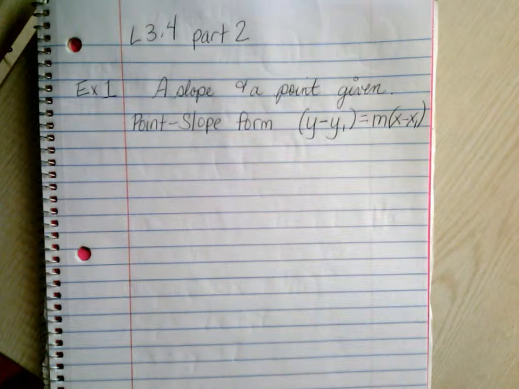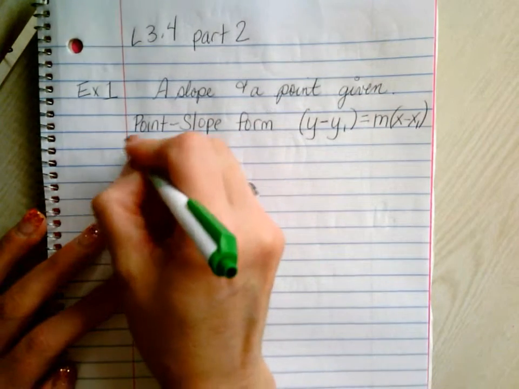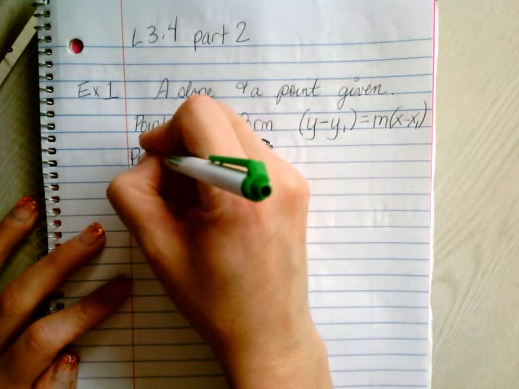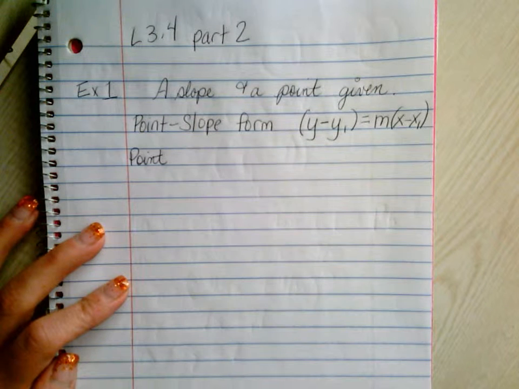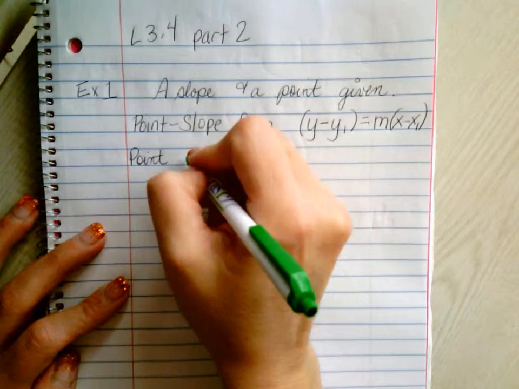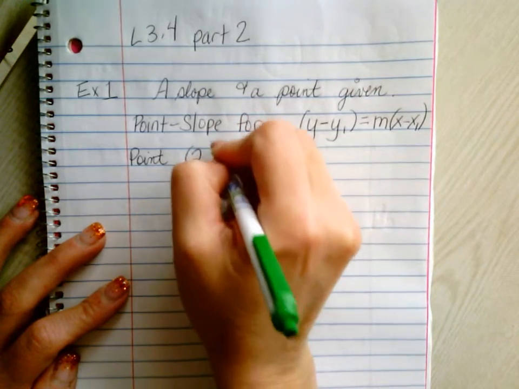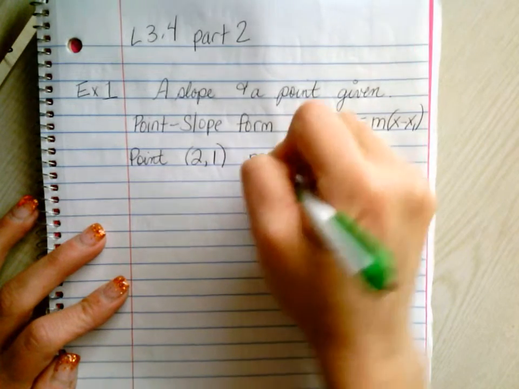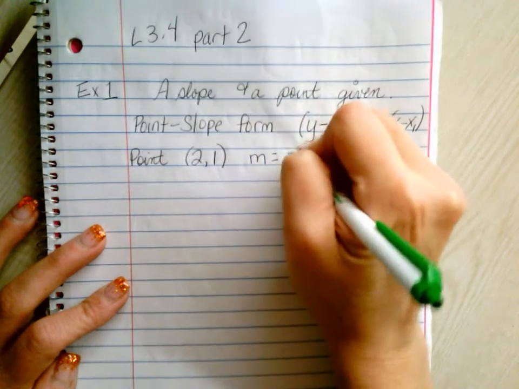So let's just say I have the point, and the point is 2, 1, and the slope, otherwise known as m, is -1.